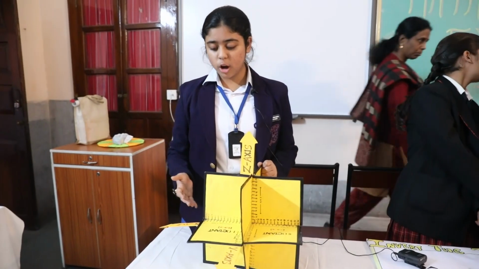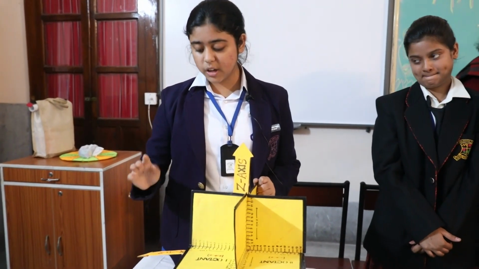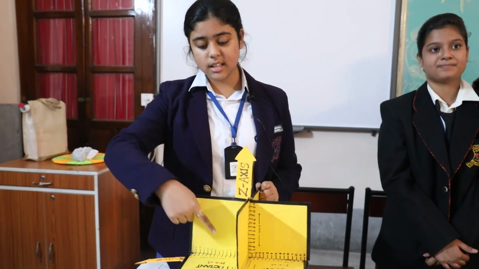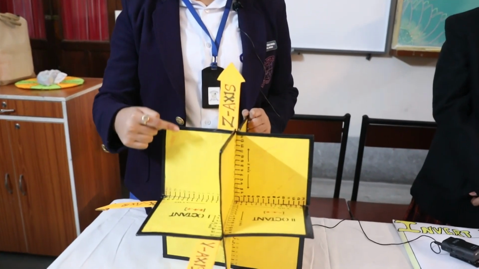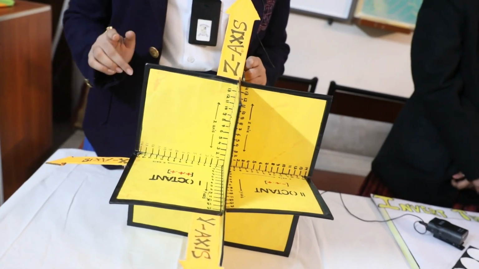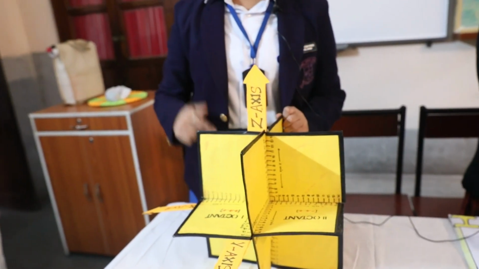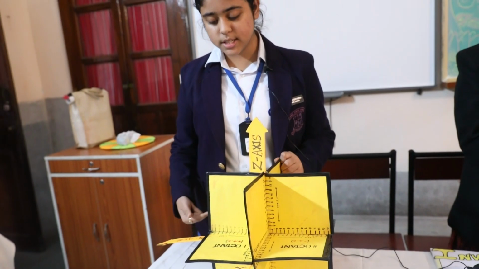Good morning. This is a project based on three-dimensional geometry. As we can see, there are three axes: x-axis, y-axis and z-axis. These three axes divide the space into 8 octants. First octant, second octant, third octant, fourth octant and 4 on the lower side.